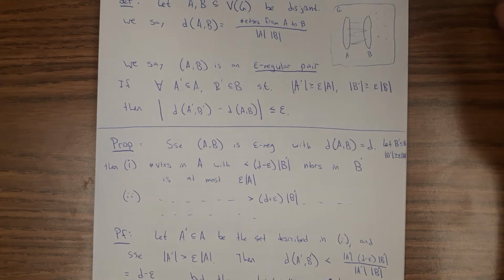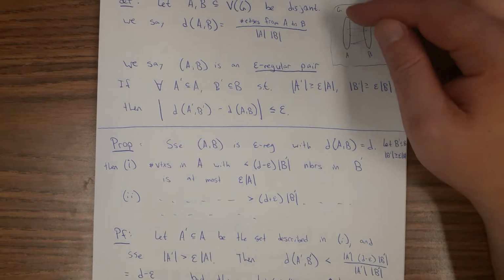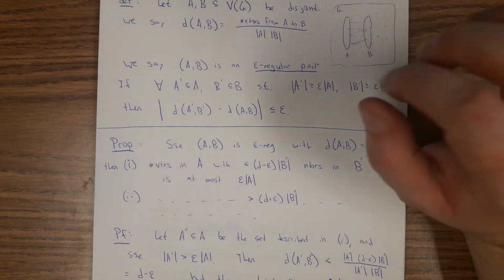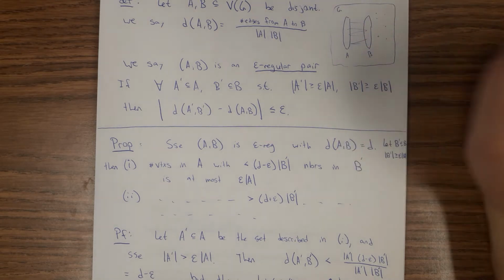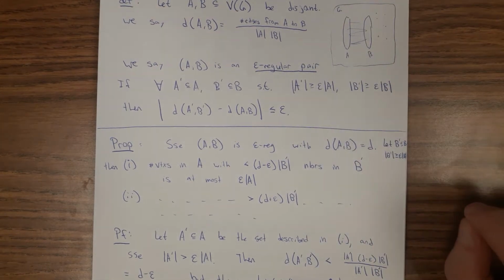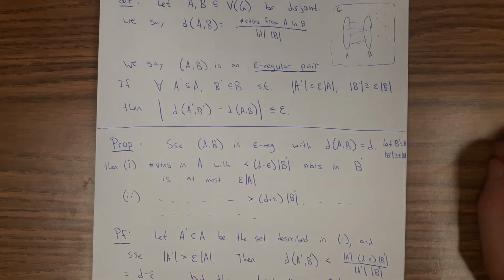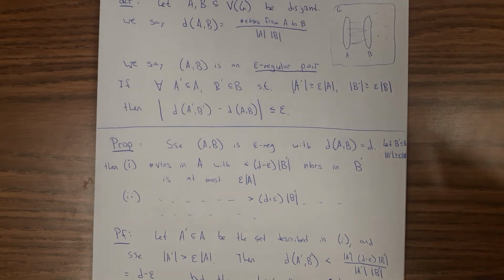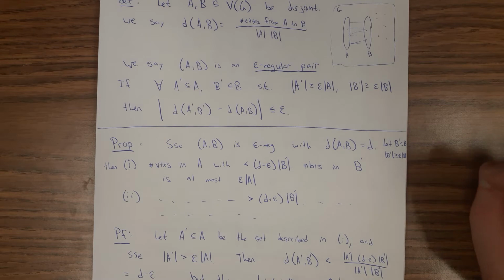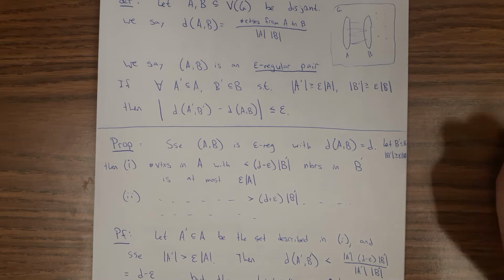And roughly speaking, the motivation behind this definition is to make sure that the edges between A and B are sort of scattered around, that there's not too many edges in one place and then no edges in other places. Everywhere you look, you see about the same density of edges. That's the motivation behind a definition like this.